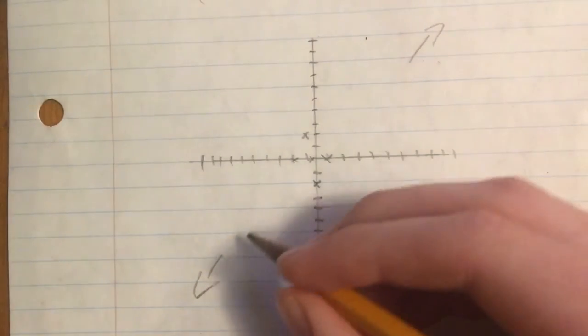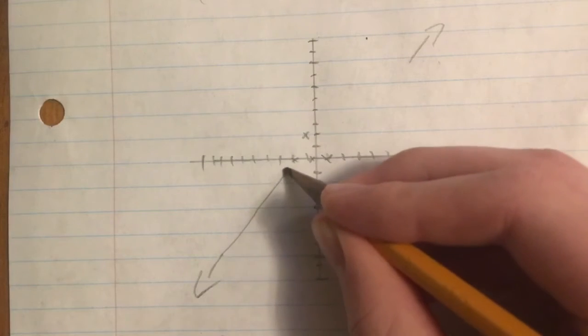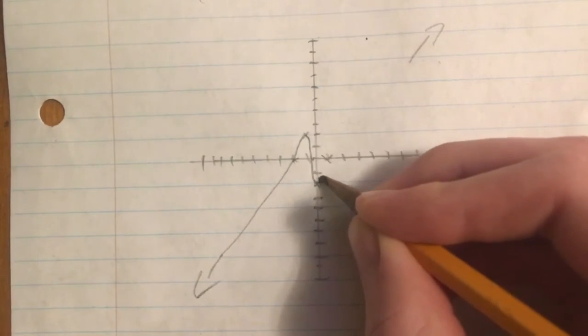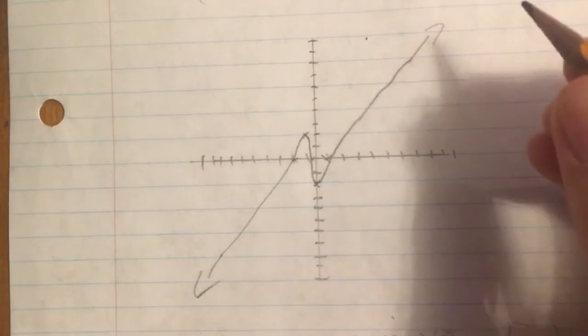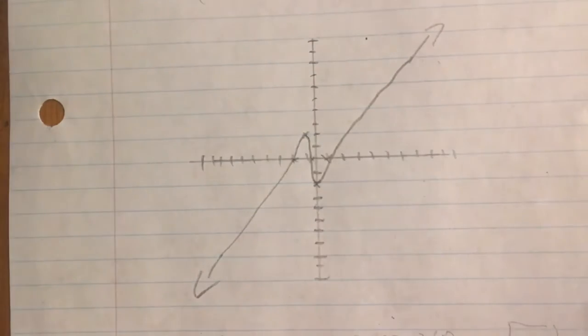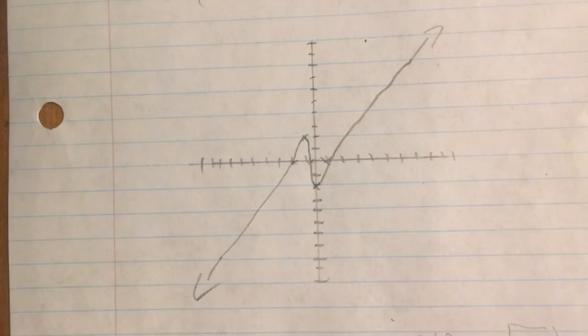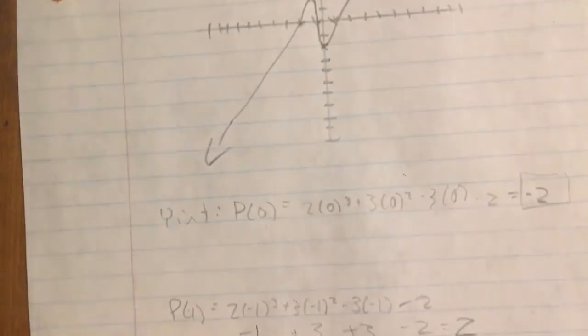So now we can go ahead and graph this, and it will look like this, as it is passing through all the points on the zeros, the y-intercept, and the point we have plotted.